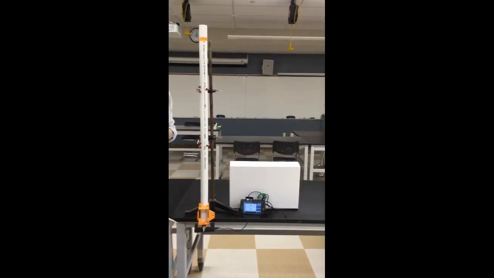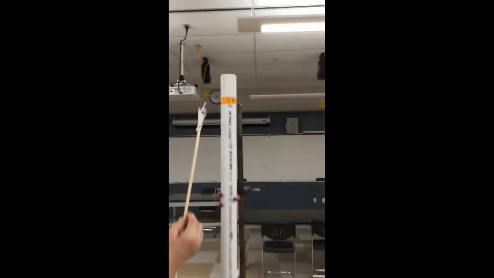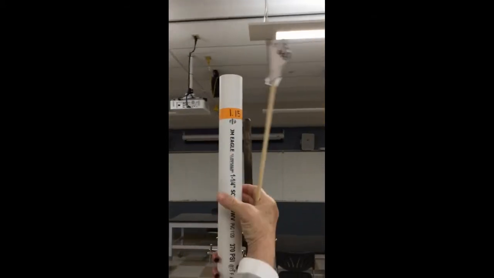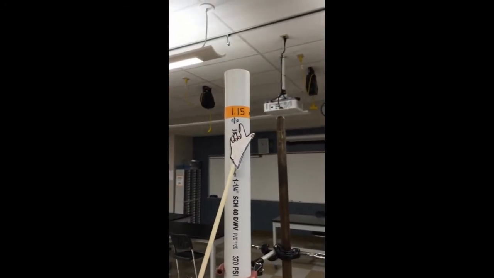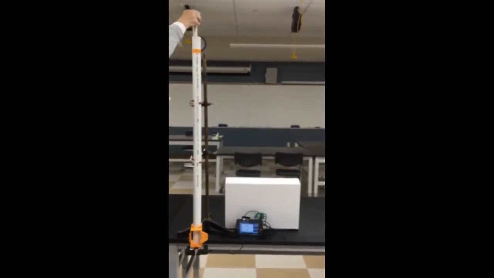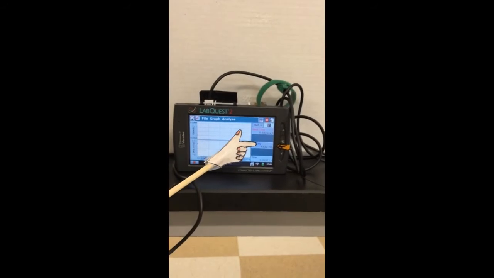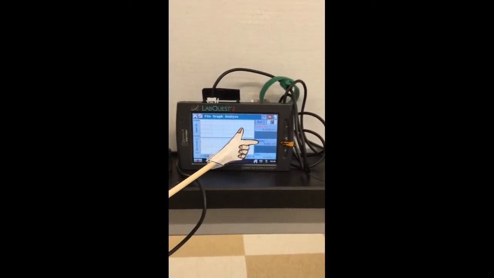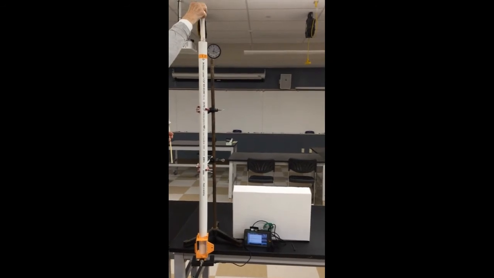All right, we're up to set number 6. The length of the 6th tube is 1.15 meters. Run number 1. The velocity is 4.832. Run number 2.